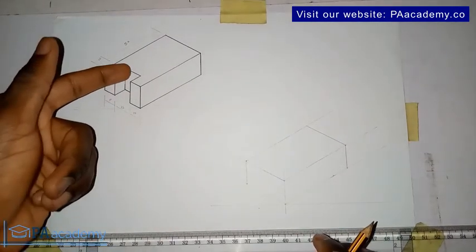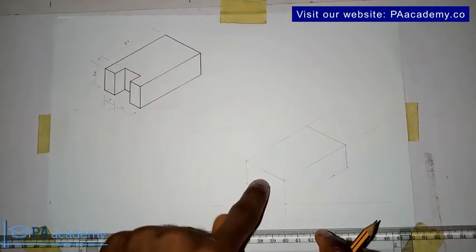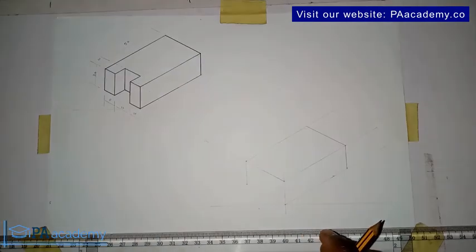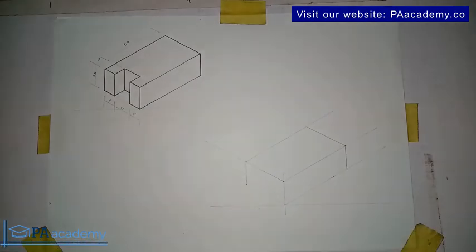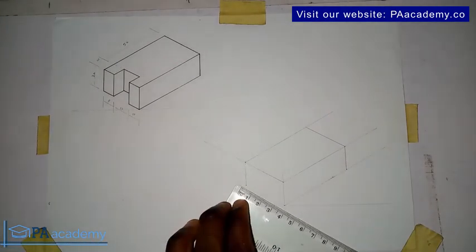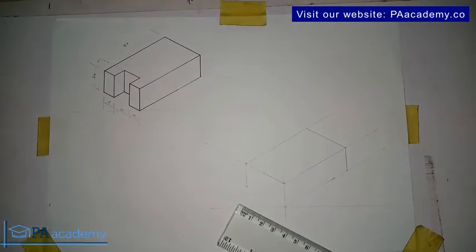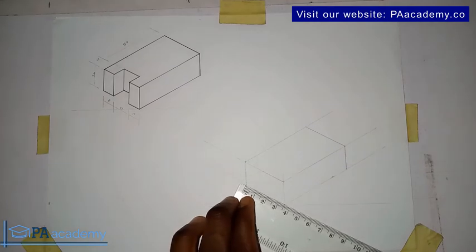So before we start to do the internal part, let's divide this part into 3. So you can see it is divided into 3 here. So 10, 15, 10. So let's do that. So 10, 15, 10.